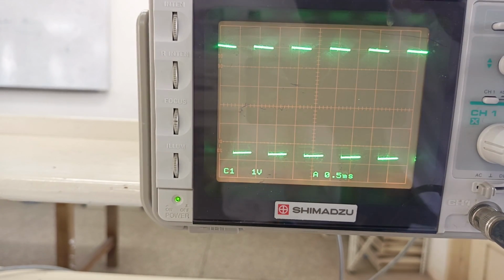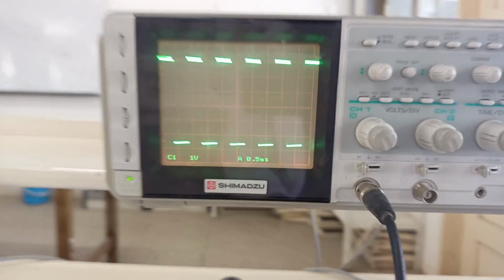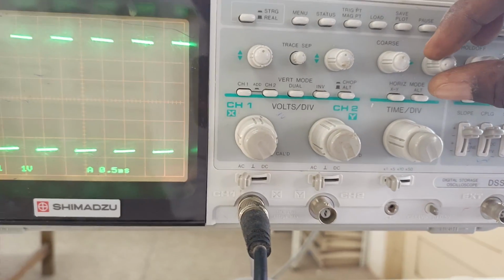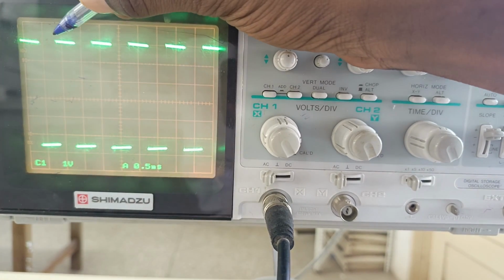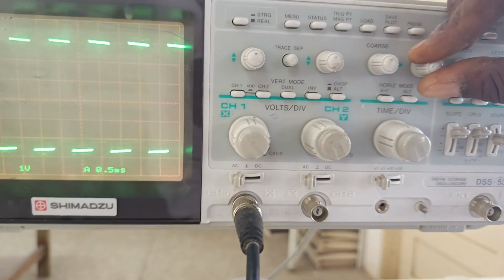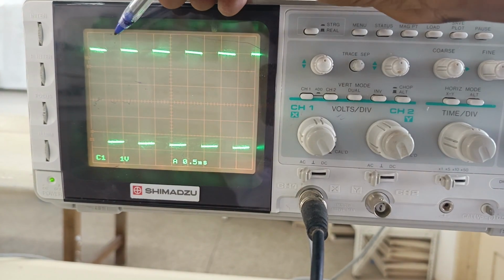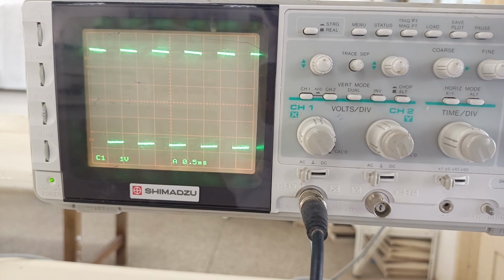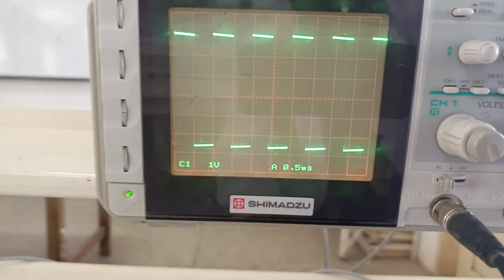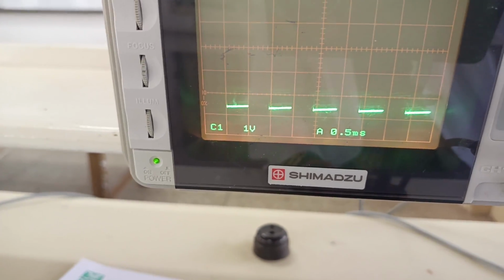As we did the other day, we can position the wave so that it falls on a particular point, so that I can start counting exactly on the line.